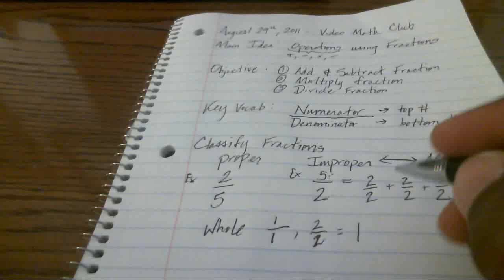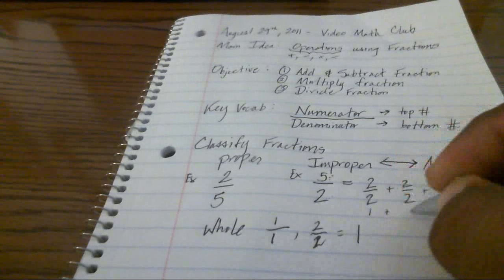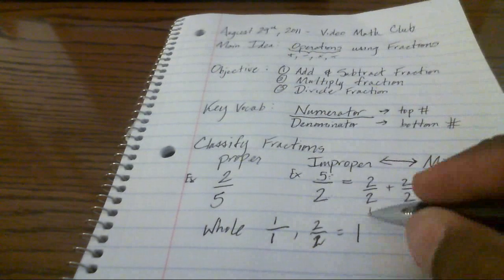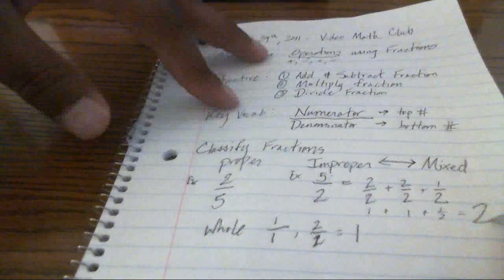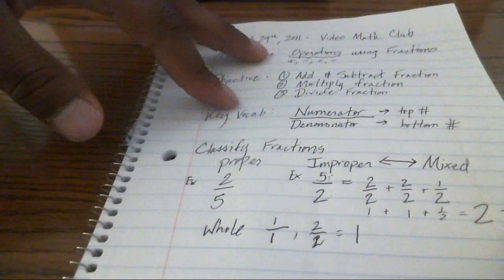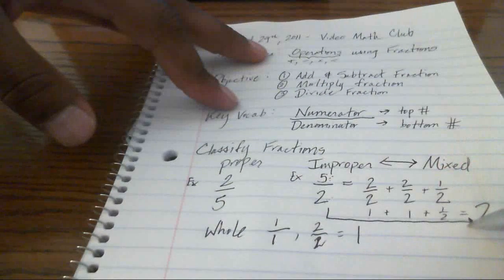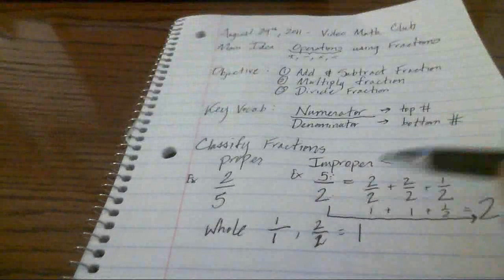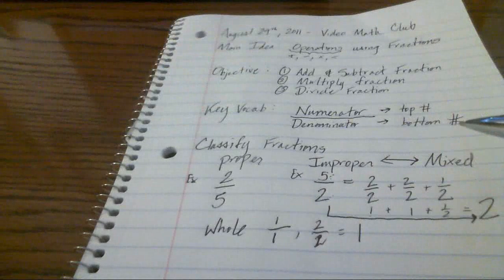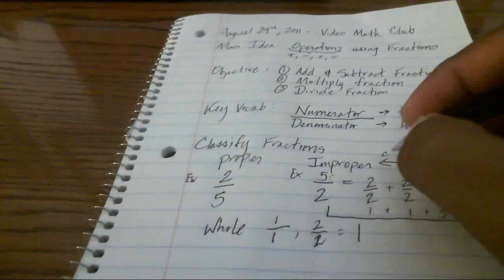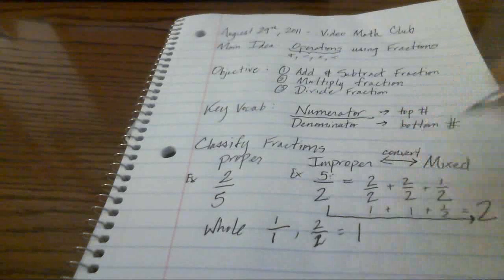And so if you notice here, this is like saying 1 plus 1 plus a half. When I add these together, this mixed number becomes 2 whole and 1 half, which is equal to 5 halves. This is a major skill that you have to use in all the advanced mathematical programs or classes, because you have to know how to do conversions. So when I draw this arrow, this means convert.